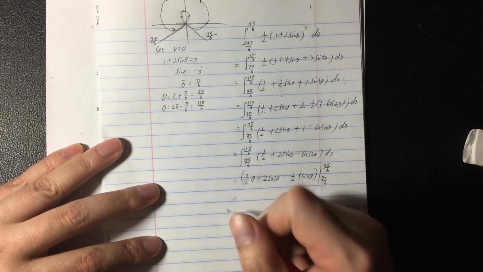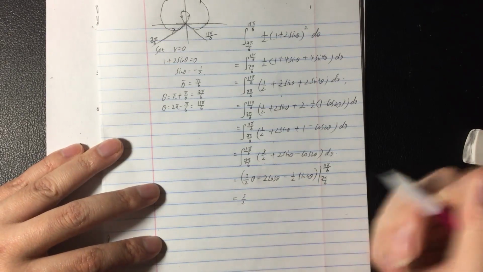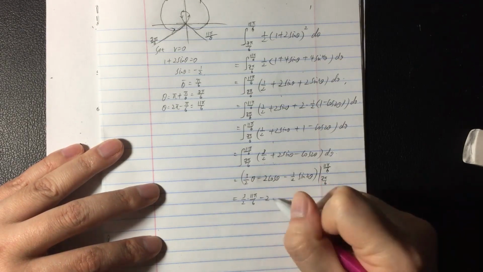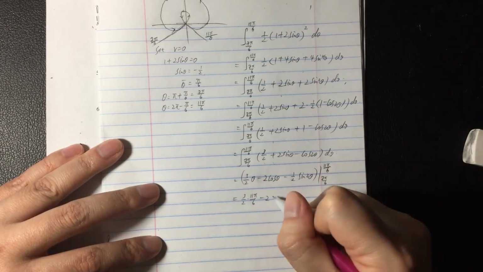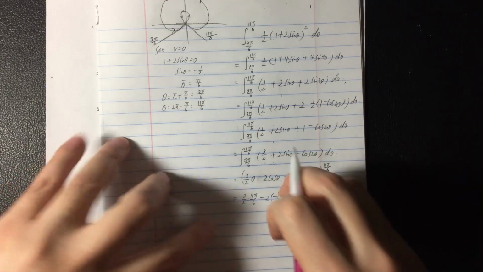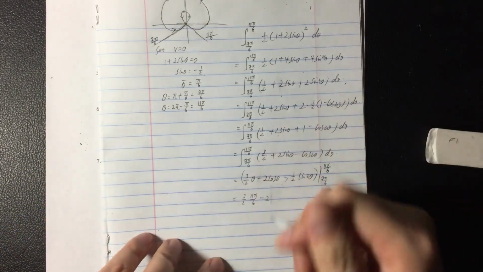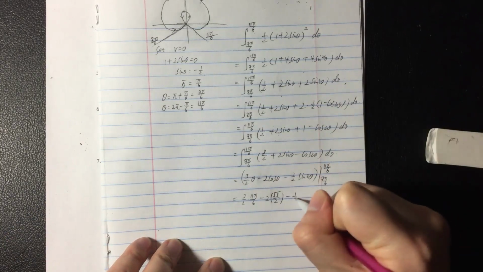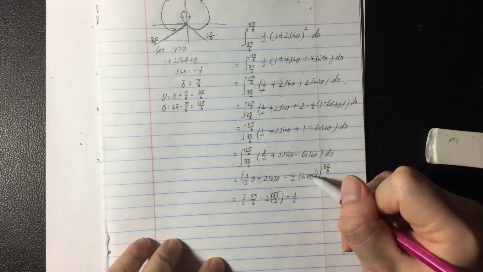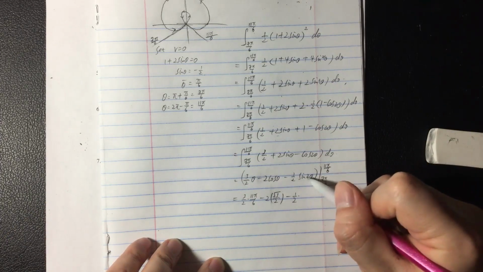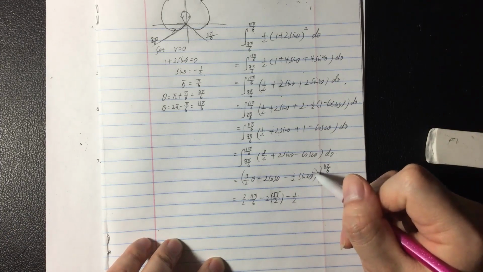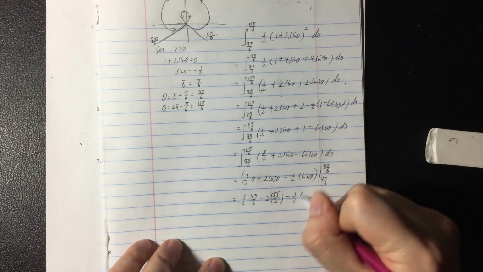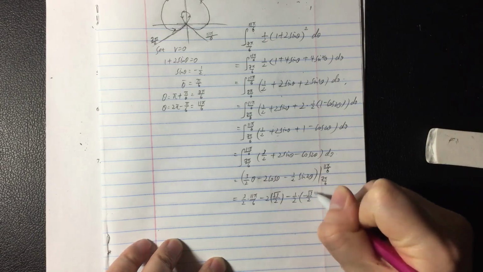If I plug in 11 pi over 6, I get 3 over 2 times 11 pi over 6 minus 2 times cosine 11 pi over 6, which is positive radical 3 over 2. Then 2 times 11 pi over 6 gives 11 pi over 3. Sine 11 pi over 3 is negative radical 3 over 2.